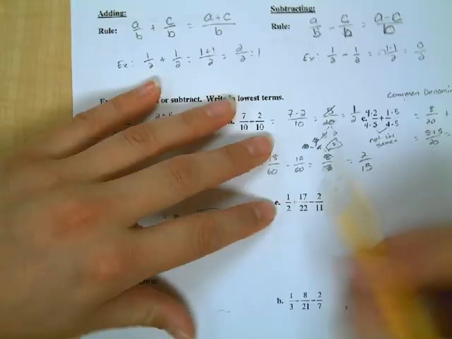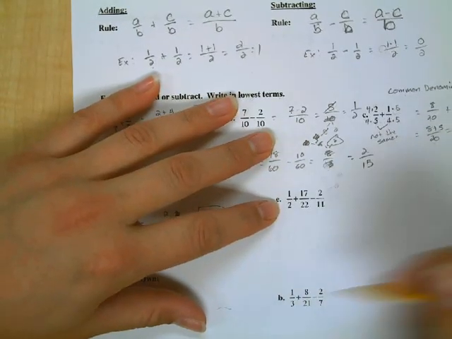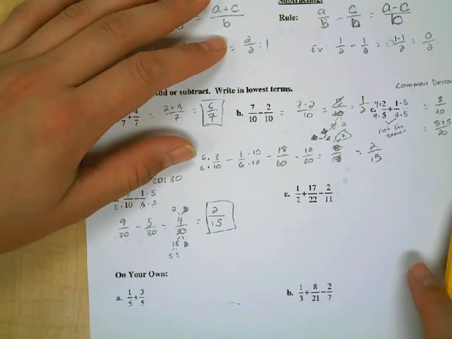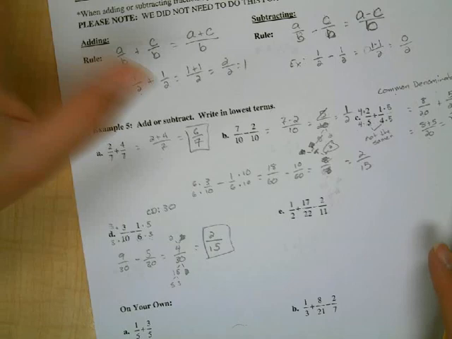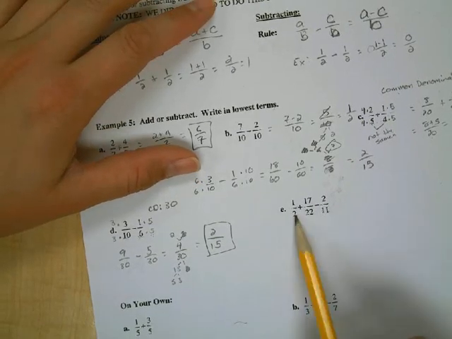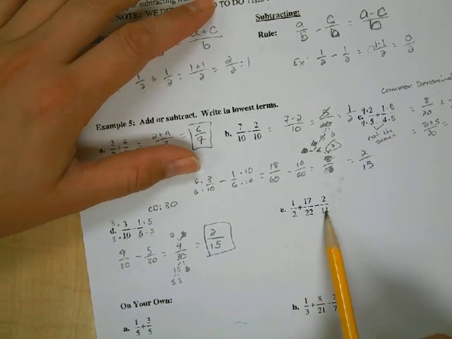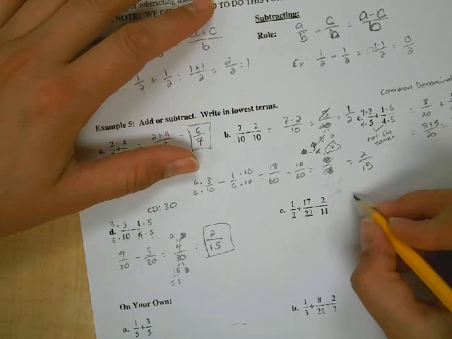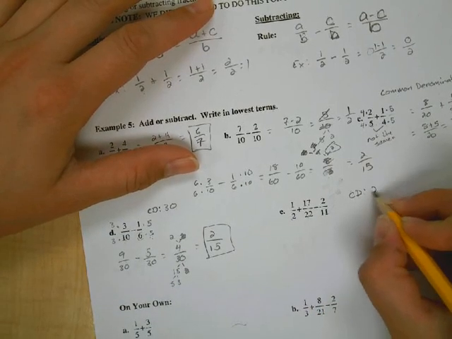Now I've got 3 of them. First of all, when you're adding and subtracting, you just work left to right. Order of operations, you work left to right, but first we need that common denominator. Now I have 3, so I have to find a common denominator across all 3. I'm looking for what number 2, 22, and 11 go into. So the common denominator there is 22.